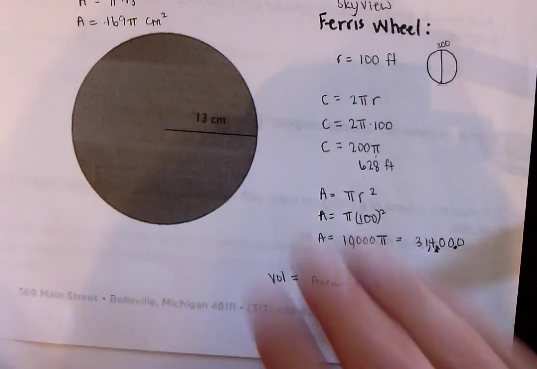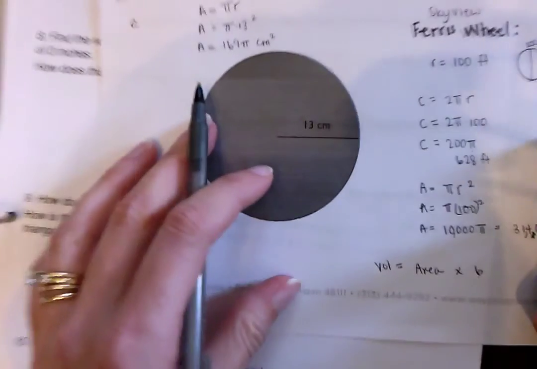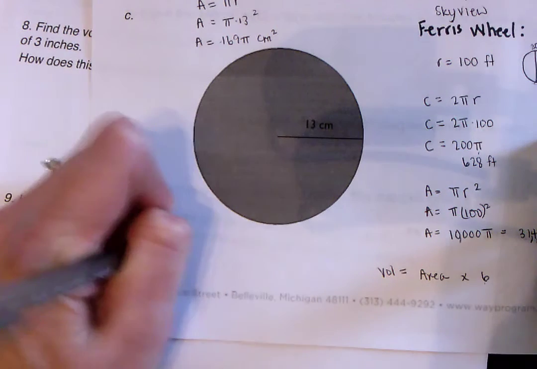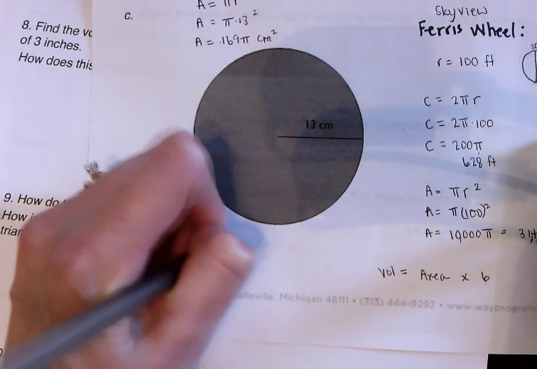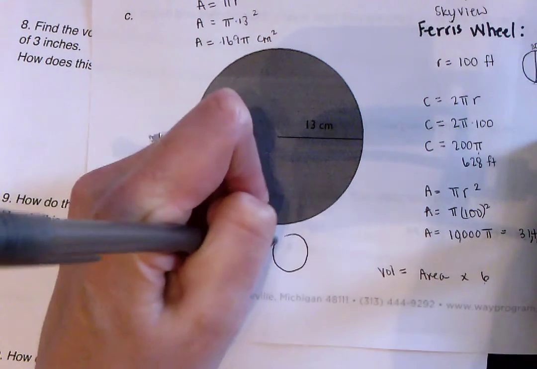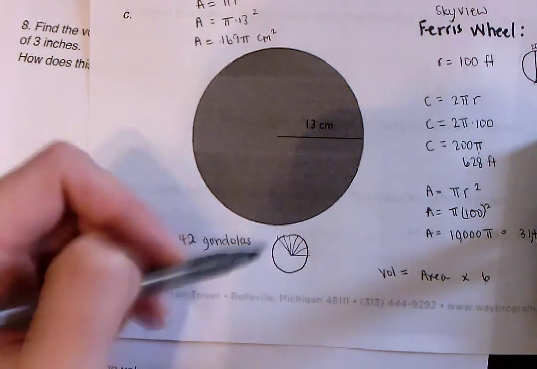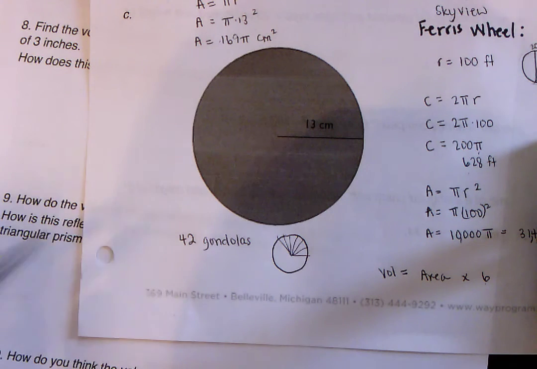Another thing I wanted to talk about, I might have to do it over here, just write this down, is the fact that we have 42 gondolas on this thing. I want to know what the angle is between each gondola. I've got 42 of these things, so there's no way I can draw all those well, but going all the way around, I've got 42 of them. What's going to be the angle in between everybody's gondola, and then we can figure out the space between the gondolas.